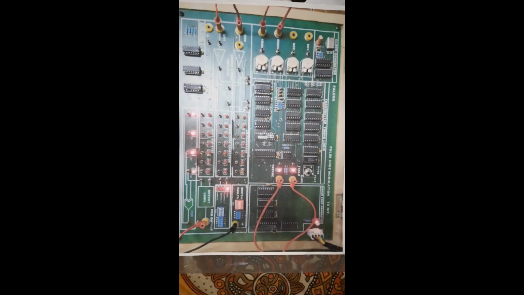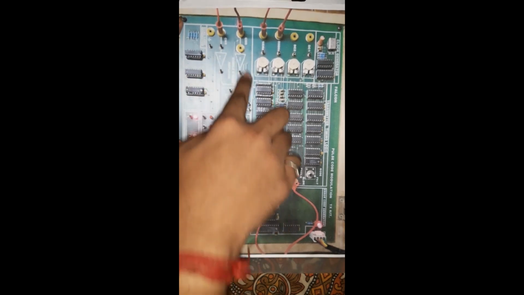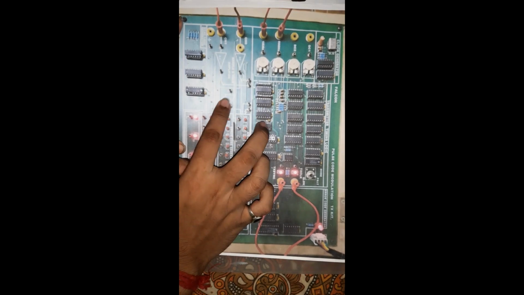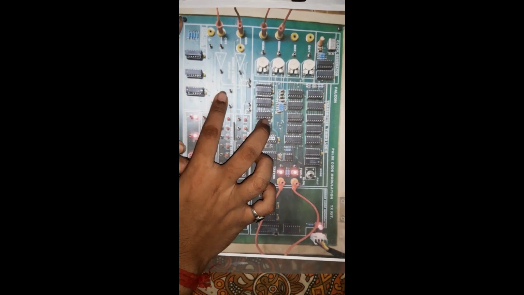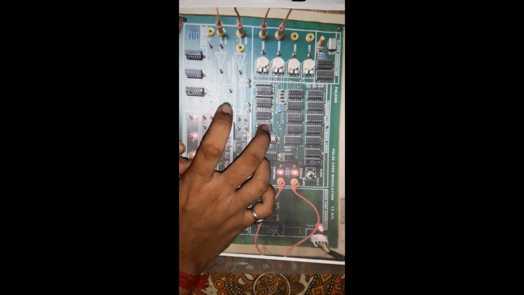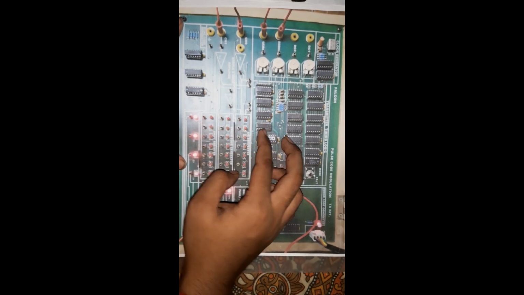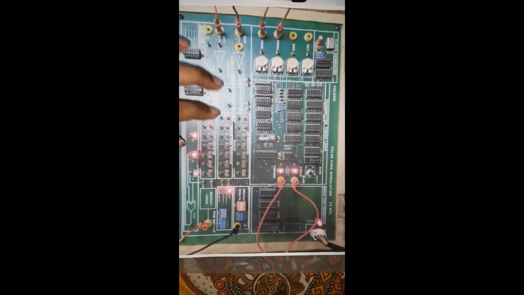Now, whatever we have to measure: after sampling and hold, then quantizer, then encoder, there is a small op-amp like structure. This is nothing but the quantizer and encoding. After this you will get the PCM codes. A 4-bit quantizer has been used over here.